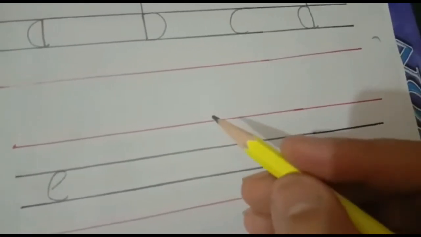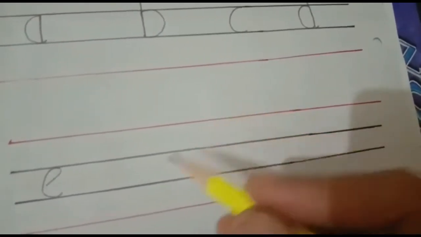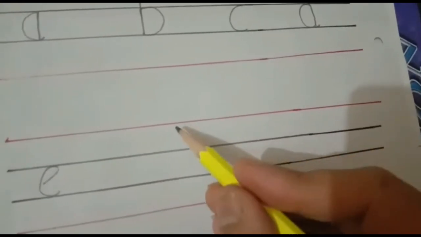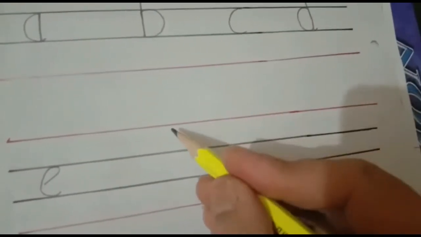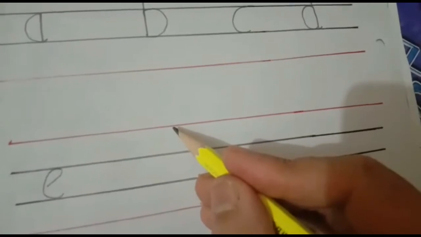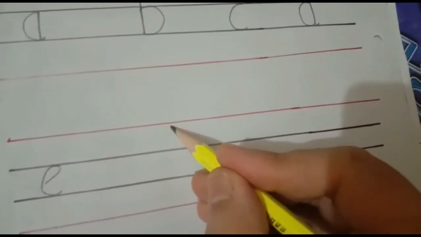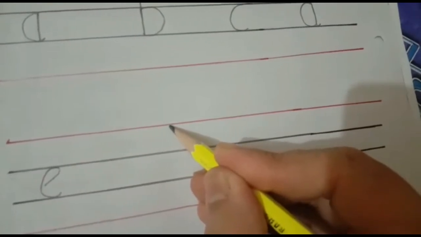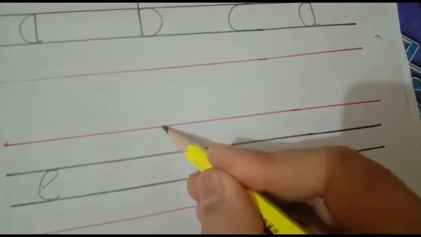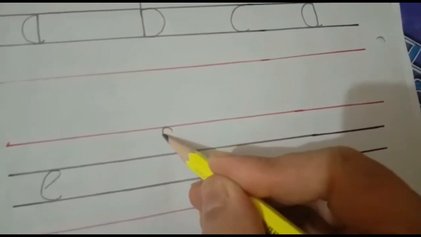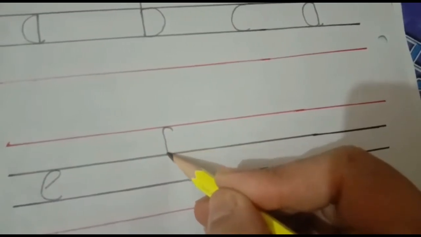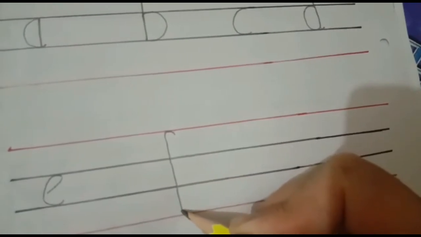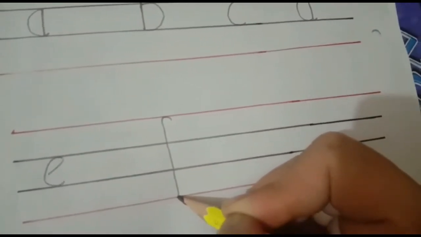Okay, now sixth letter in alphabets. What comes after letter E? Yes, F. Okay, I will write letter F on this line pattern. Okay, here. First, I will make a little curve with top line like this, and now come down. Yes, make a straight line like this and touch the lower line.